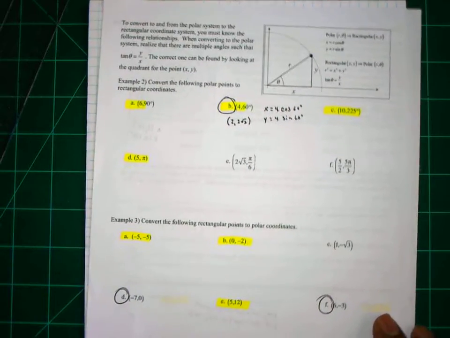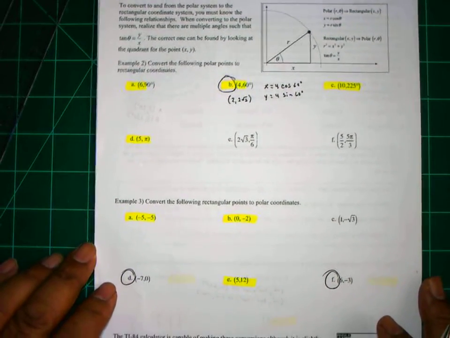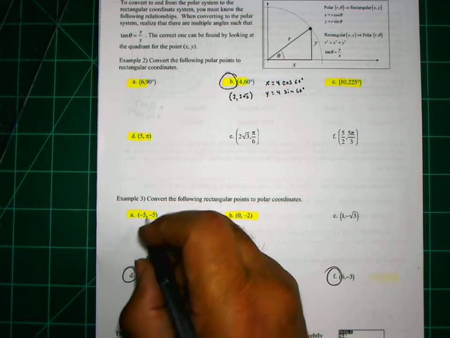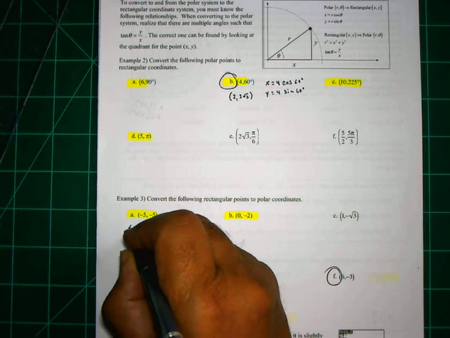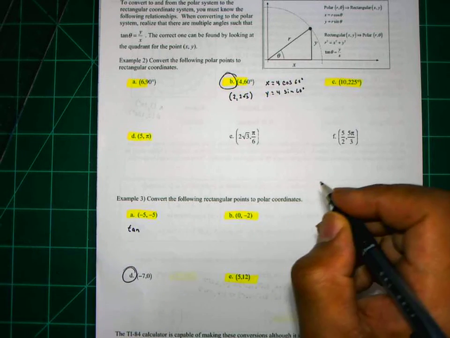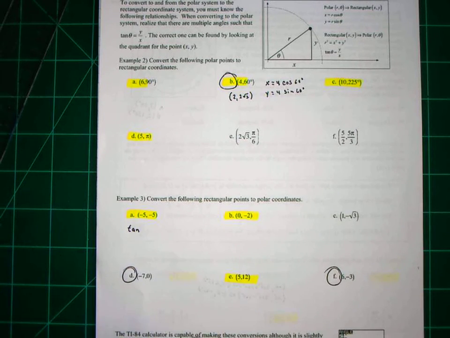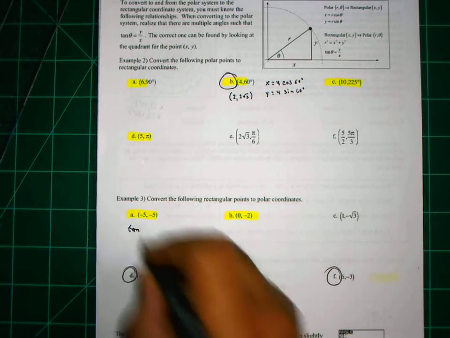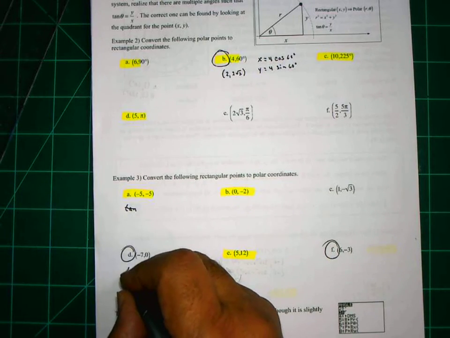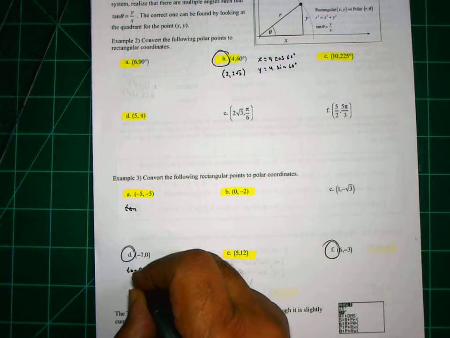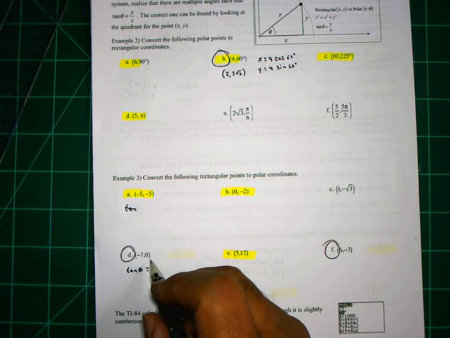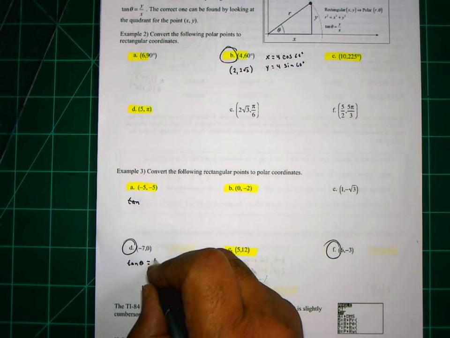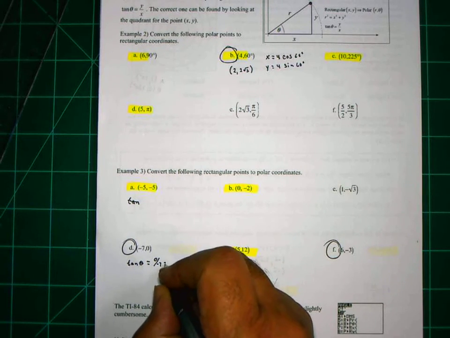Now if you want to go the other way, you're going to have to find the angle. So for your angle, we're going to use the tangent. Let's do D down here. I'll leave A for you to do. So the tangent of theta is going to be the Y value divided by X, which is 0 over -7, which is just 0.